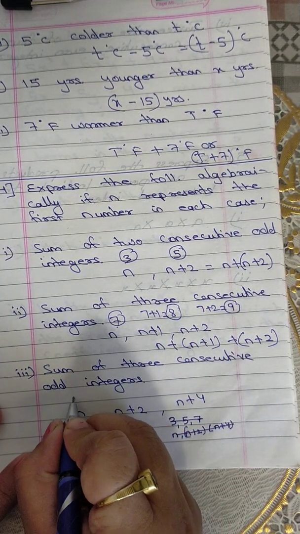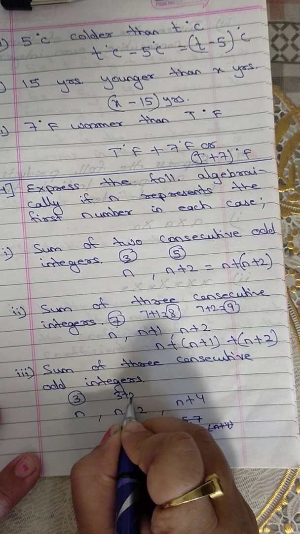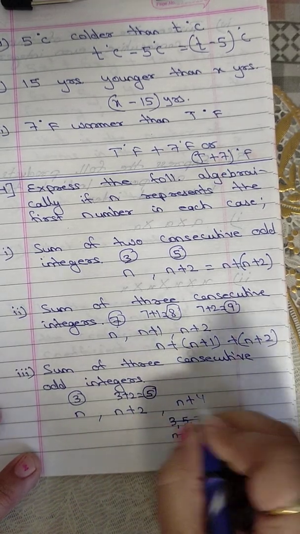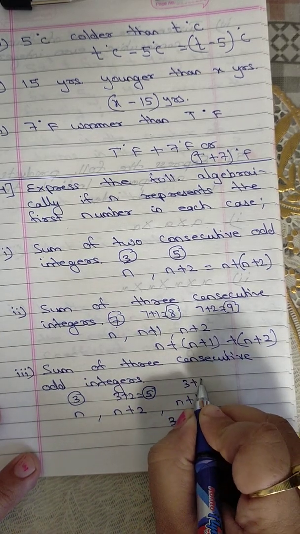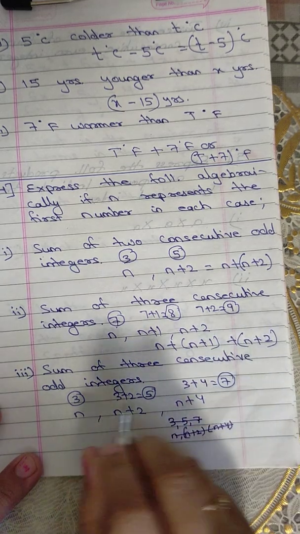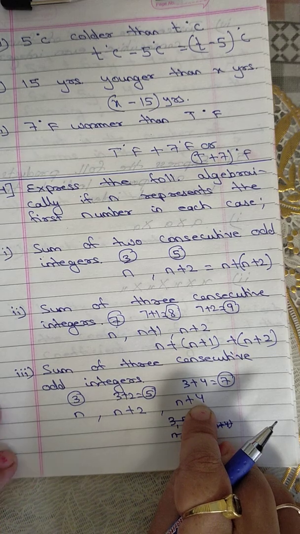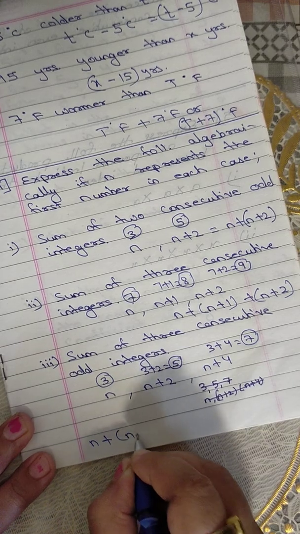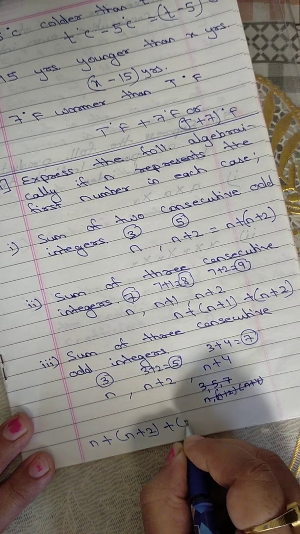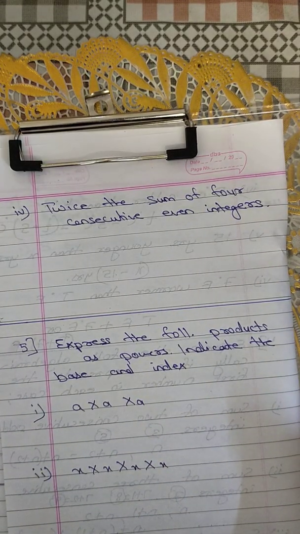Okay, let's take the first odd integer 3. What is the next odd? 3 plus 2. That will be 5. What will be the next odd? We'll look at the first n. 3 plus 4, 7. Isn't it? So n plus 2, n plus 4. We have got all three consecutive odd integers. Now we'll add it. So n plus n plus 2 plus n plus 4. This is your answer. The next question is saying twice the sum of 4 consecutive even integers.